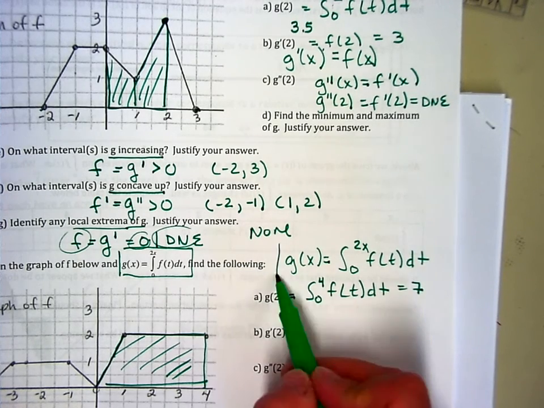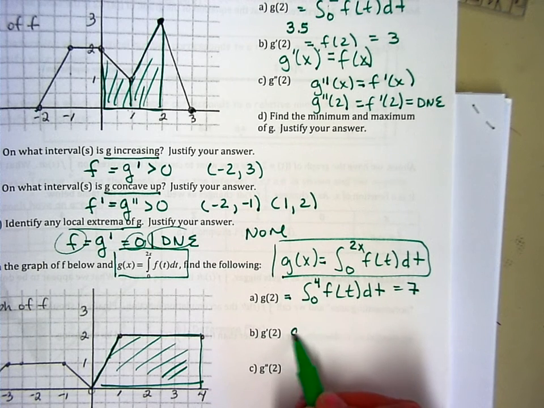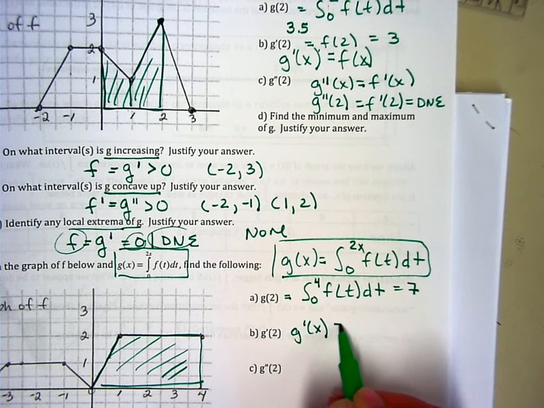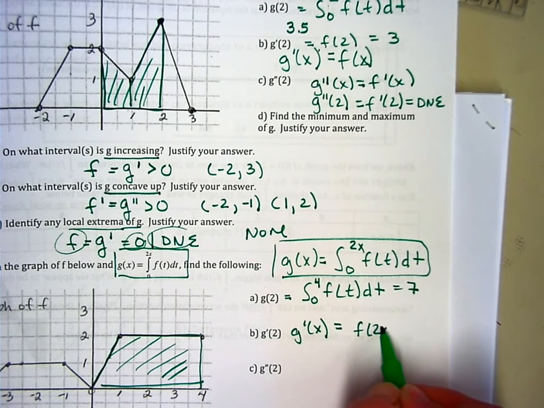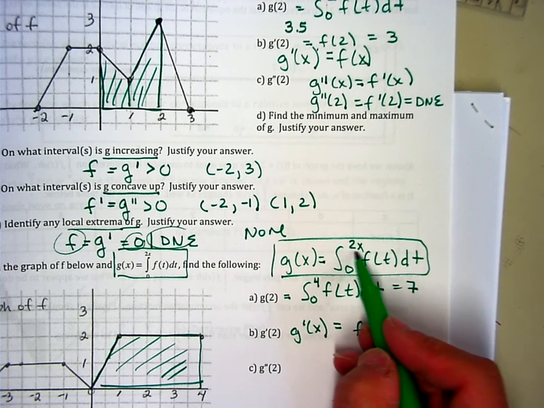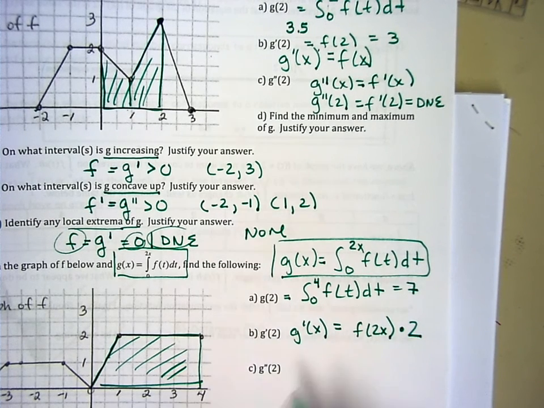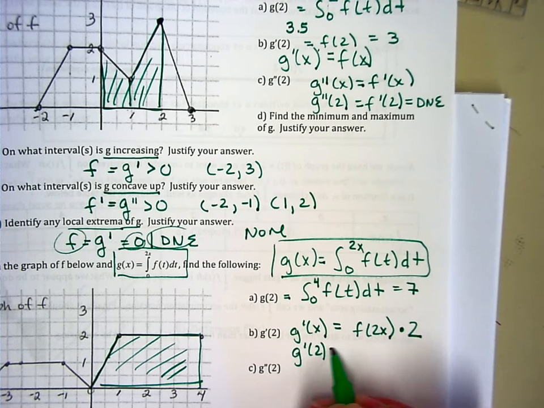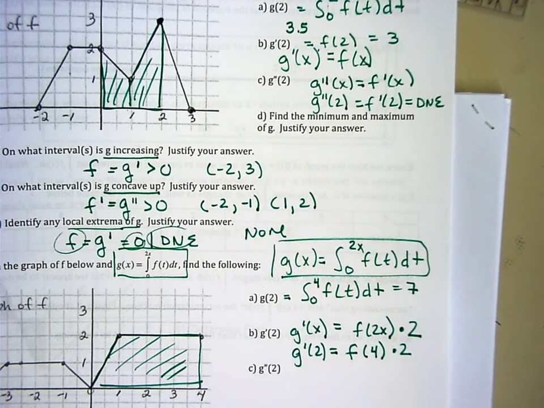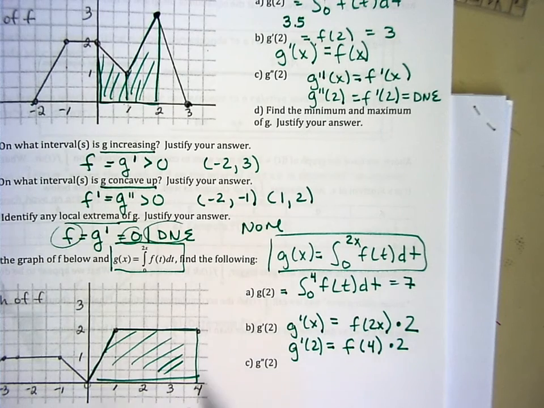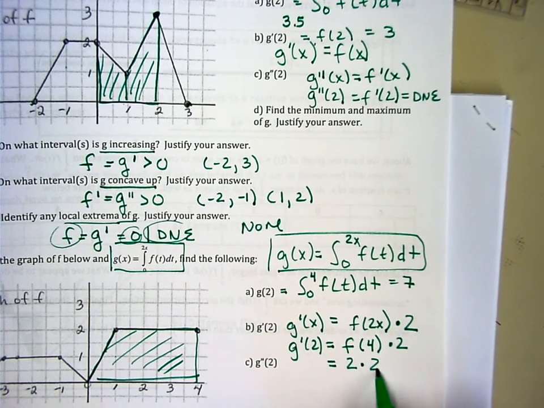Okay, now g prime of x. So I'm going to go back to this one and take the derivative. The derivative of g is g prime. The derivative of this side, we take the 2x, plug it in for t, but then we learned that if this is not just x, we have to use the chain rule, so I'm going to multiply by 2. So I'm going to plug in 2 for x now. So this becomes f of 4 times 2. That's what g prime of 2 here is. So what is f of 4? f of 4 is 2. This is just 2, so this becomes 4.